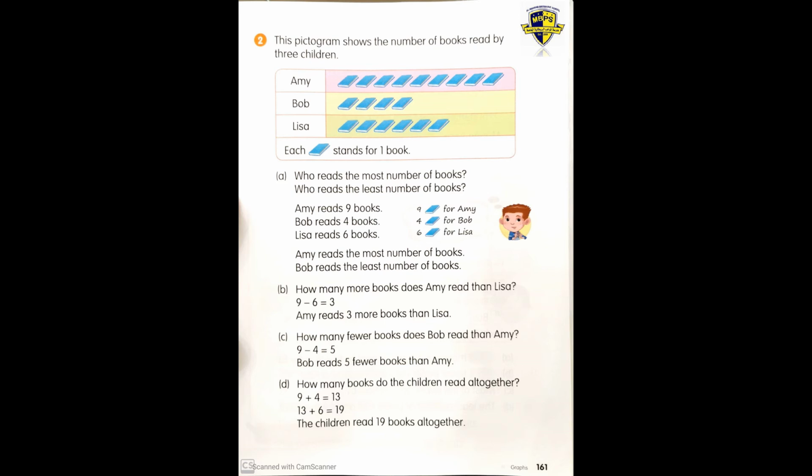Where is the less one? 4. Because Bob is less, that comes next. 9 minus 4 equals 5. So Bob has 5 fewer books than Amy. To make them equal, we have to put 5 more books for Bob, right? So he has 5 less than Amy, which is right.